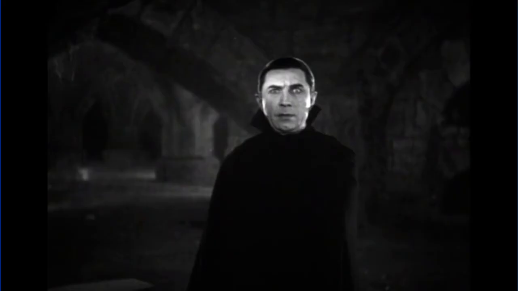Dracula is, as we'll see as the film progresses, a charming character, and it's how he lures people in with his suaveness and his sophistication, and it's the way that he entices his victims and draws them close to him.